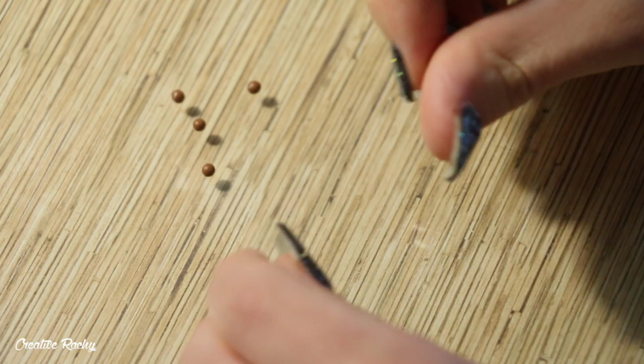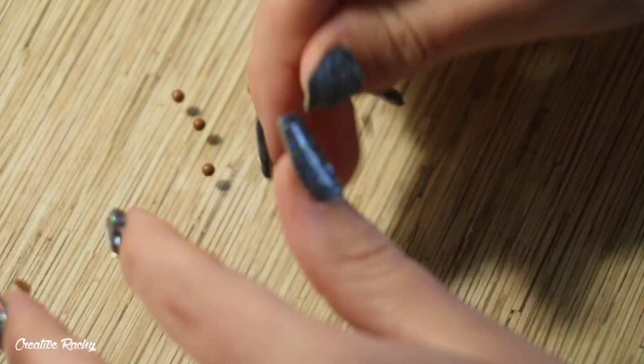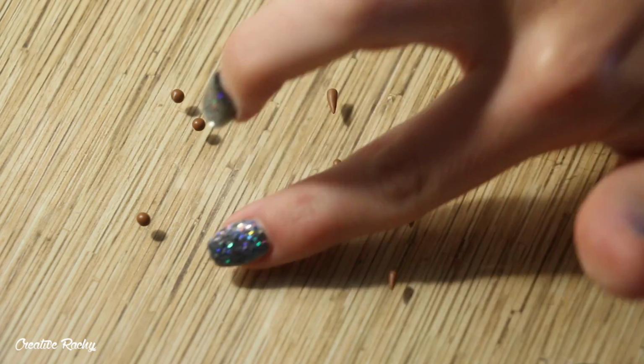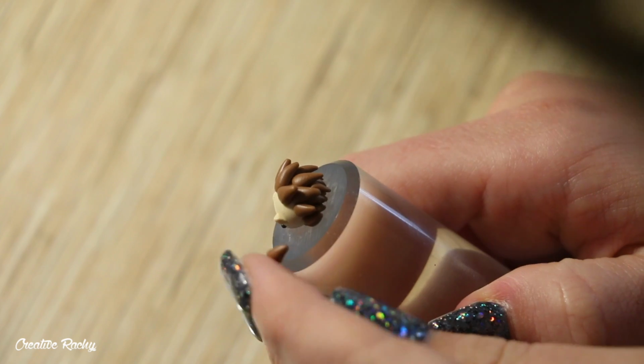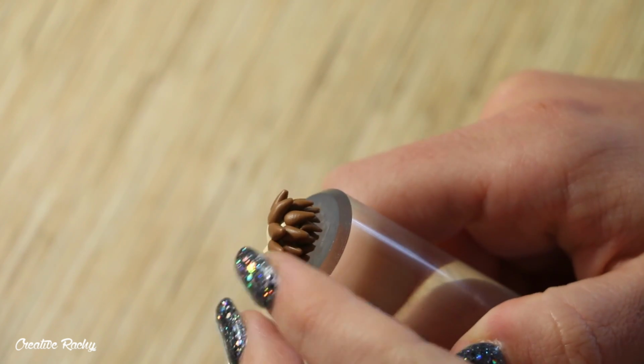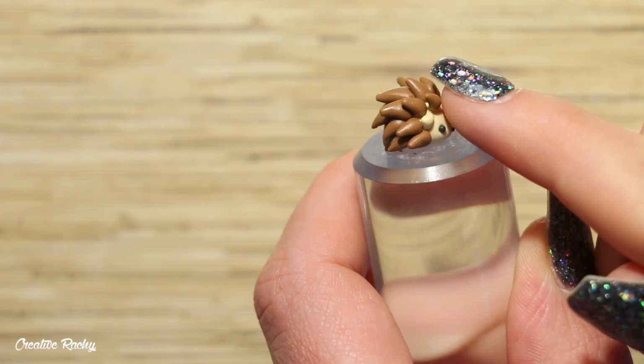Once I had divided up this clay and rolled it all into balls, I then created teardrops so that they actually had a spike or a point, and then I added them onto my hedgehog. I started off using the larger ones at the back of the body, and then I slowly got smaller in size as I moved to the front of the face.